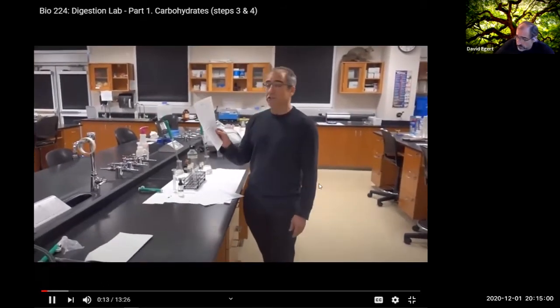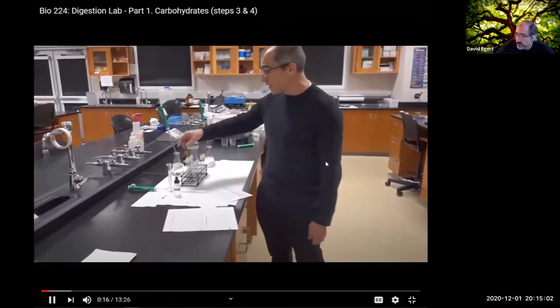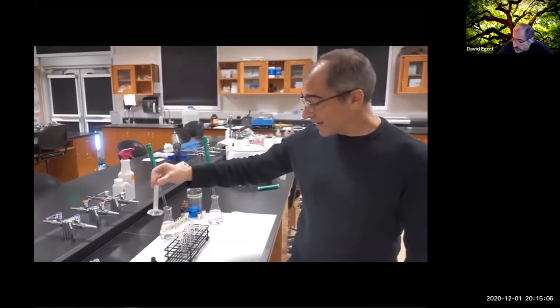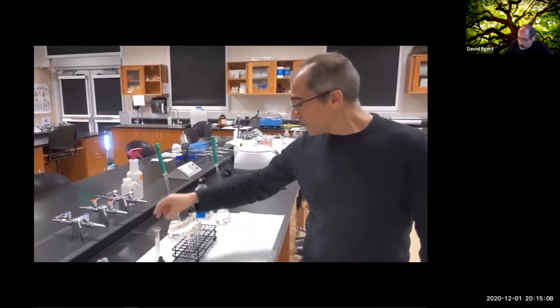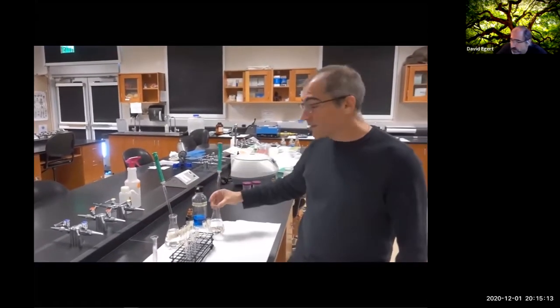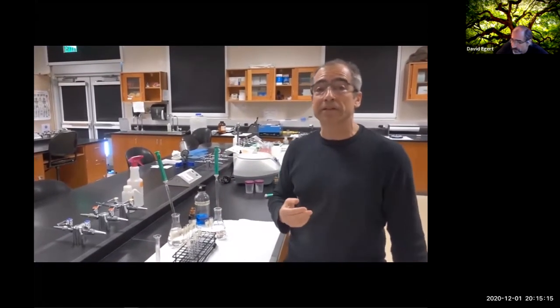Describe part 1 of the digestion lab. Here, the salivary digestion of carbohydrates. We're going to be using this saliva that was generously provided by my lab mate, and this will be the enzyme. And then we've got our substrate for the enzyme, our starch here, and then we can look at how this process happens under different conditions.